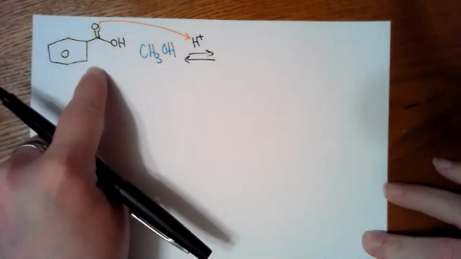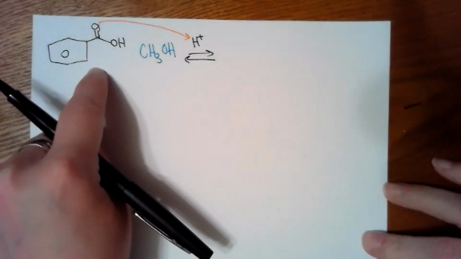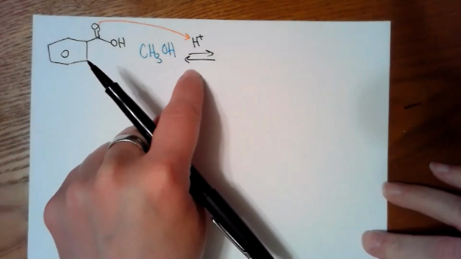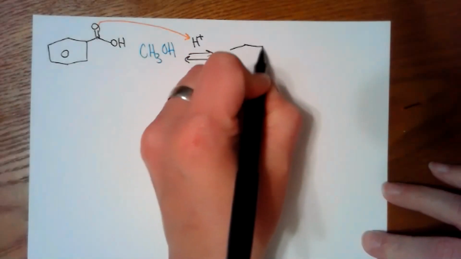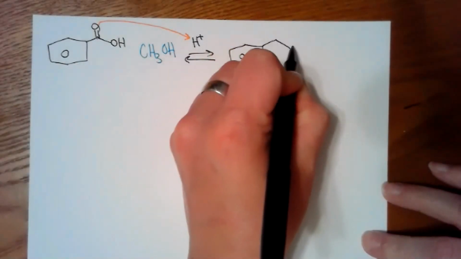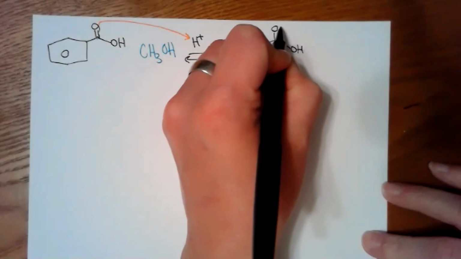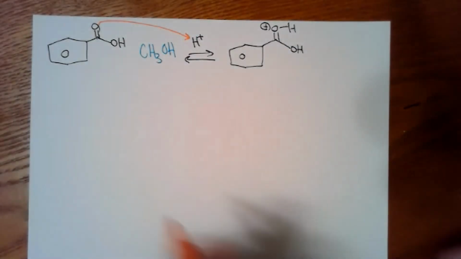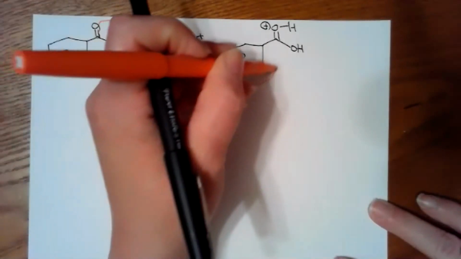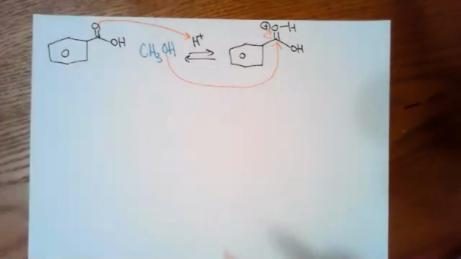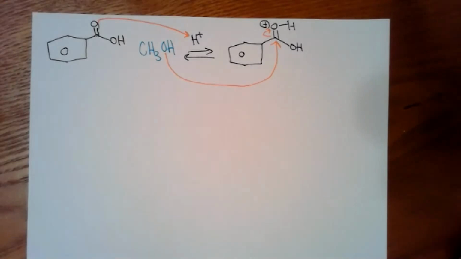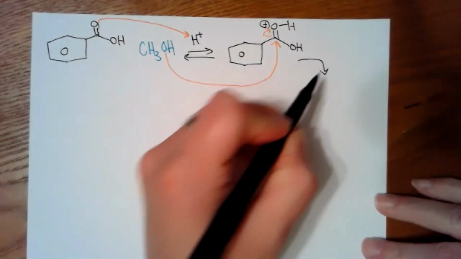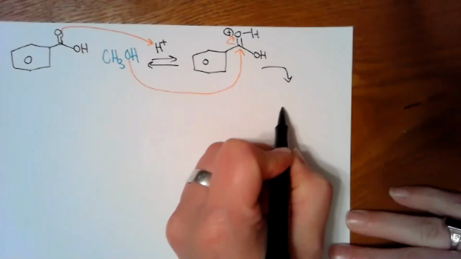So we're going to say when we have an acidic solution and a carbonyl oxygen, protonate the carbonyl oxygen first. Protonate carbonyl oxygen to get me here. Okay? Attack the carbonyl carbon with whatever nucleophile you've got around. This time it happens to be an alcohol because we're going to make an ester.